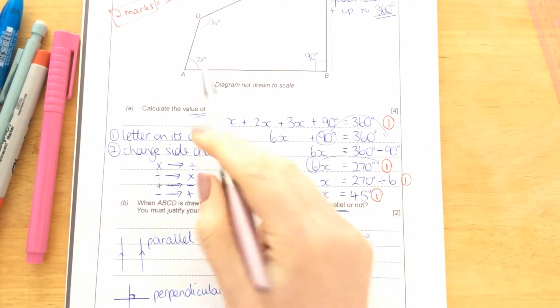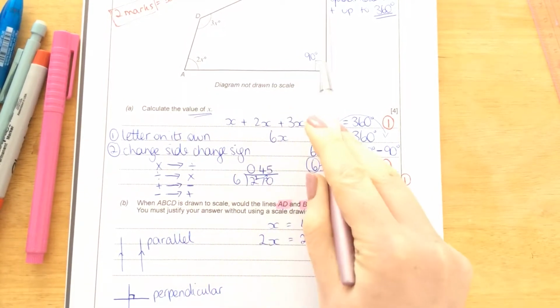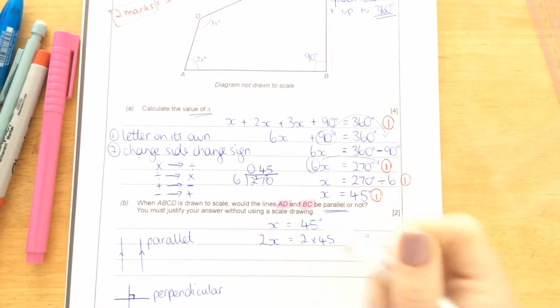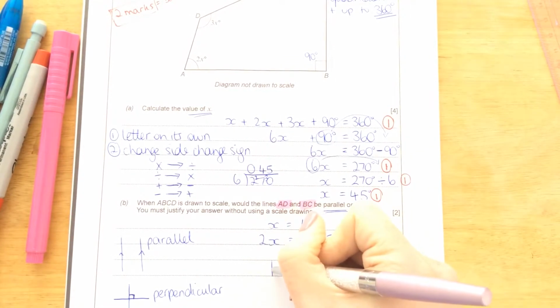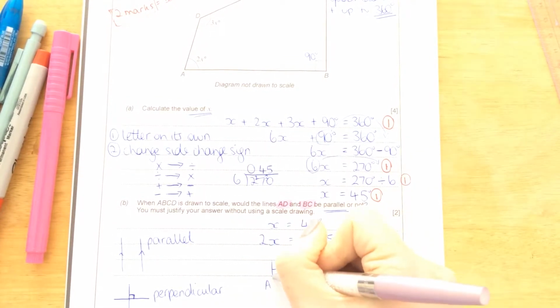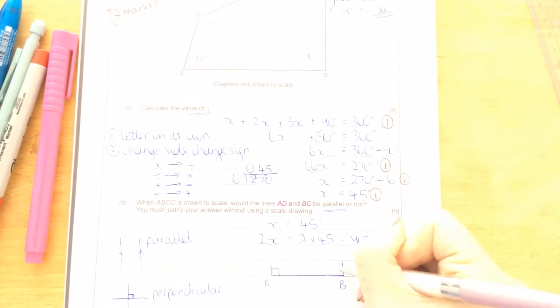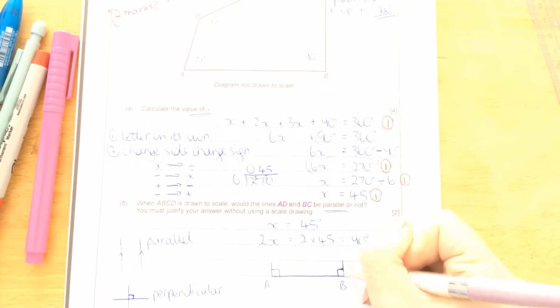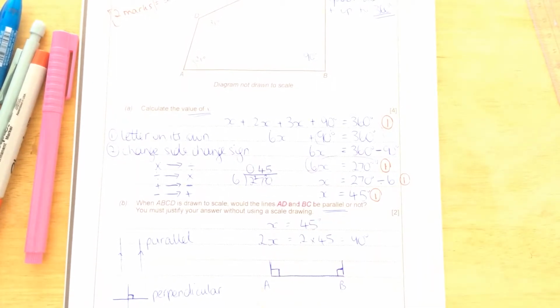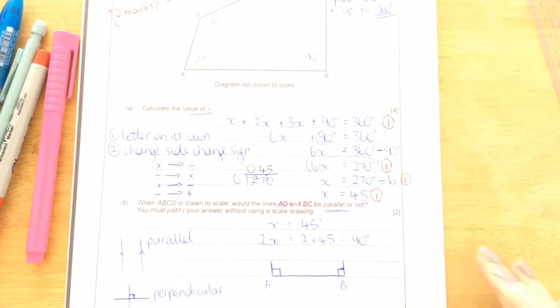So that means that this angle is 90 degrees and this angle is 90 degrees. So actually, point A is here, point B is here. We have 2 90-degree angles.